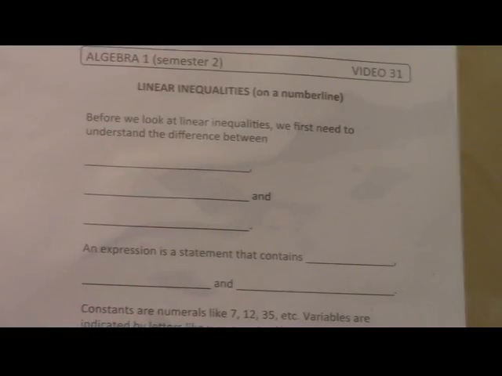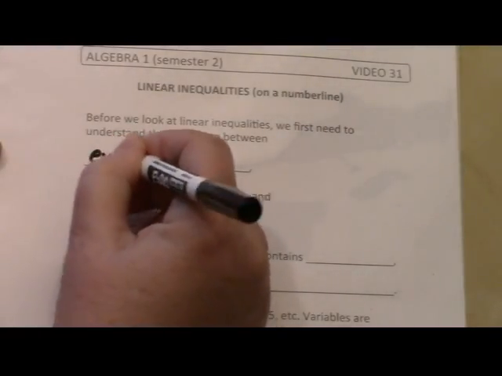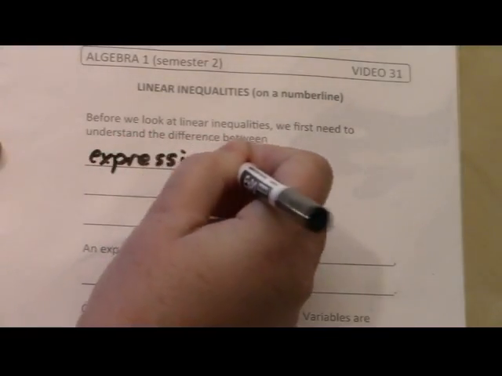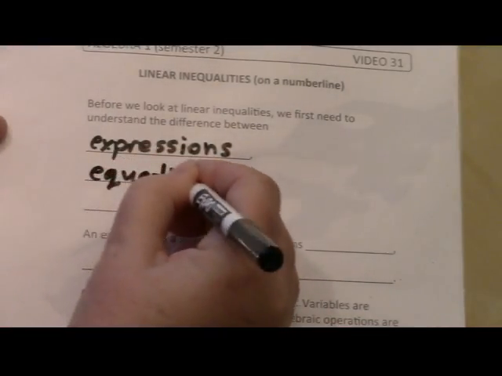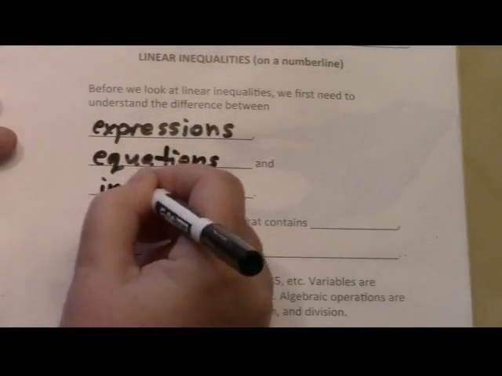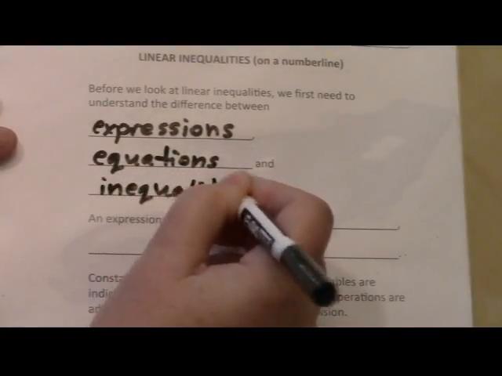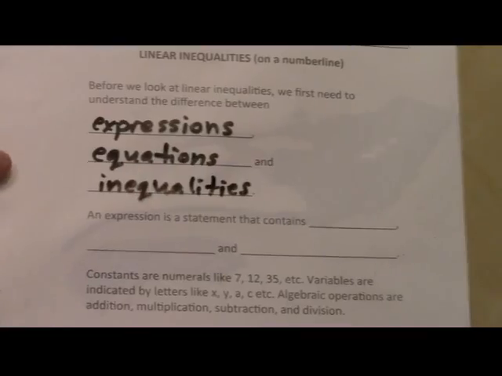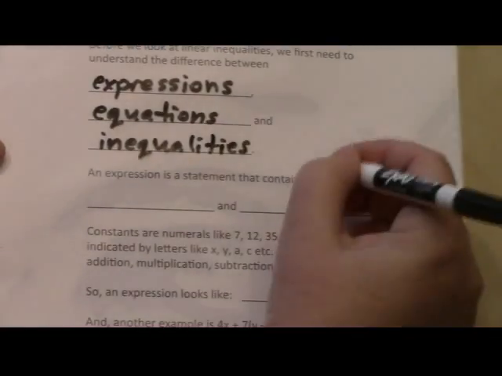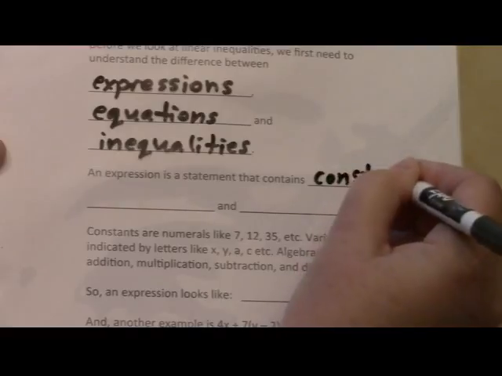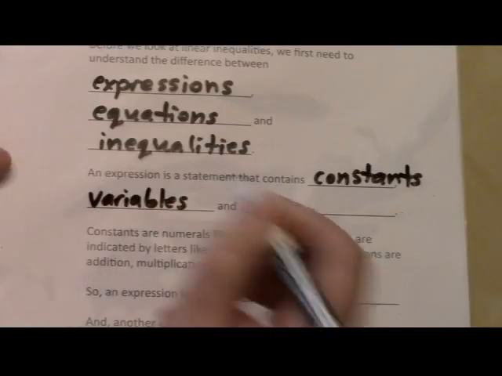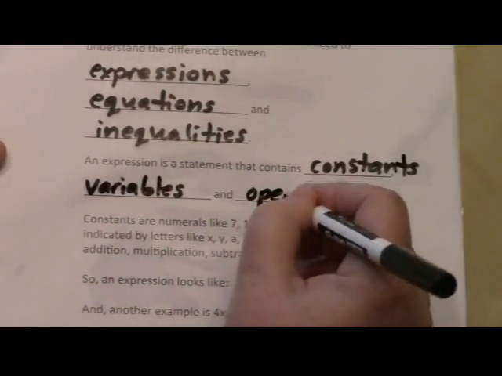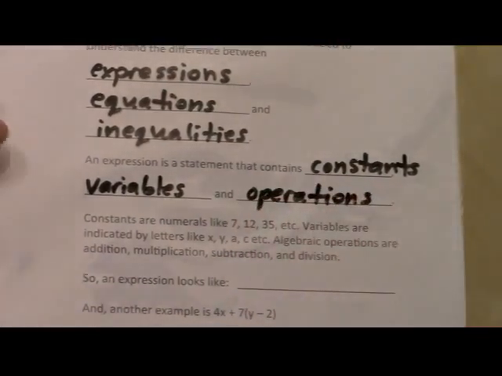Before we look at linear inequalities, we first need to understand the difference between expressions, equations, and inequalities. An expression is a statement that contains constants, variables, and operations. And what do those mean?